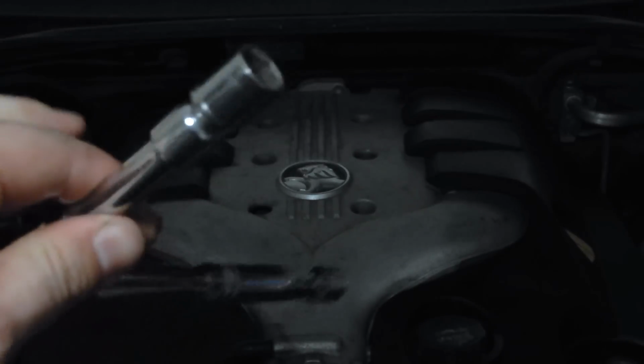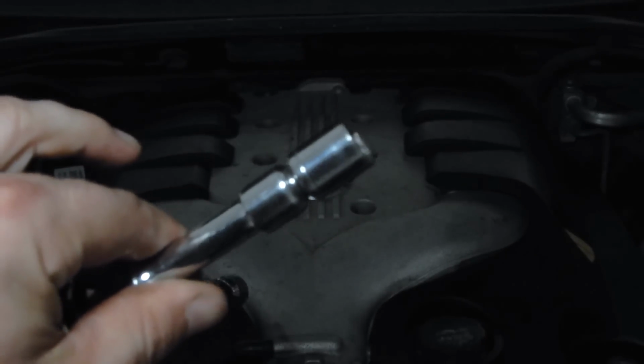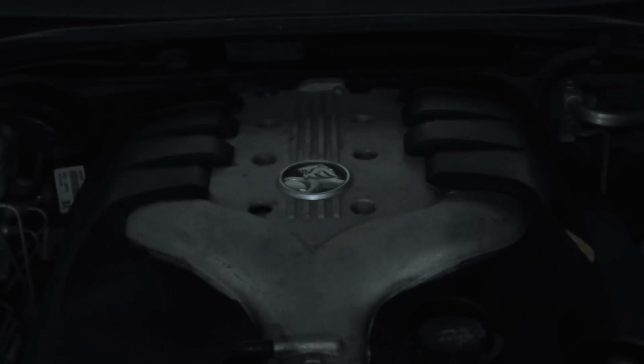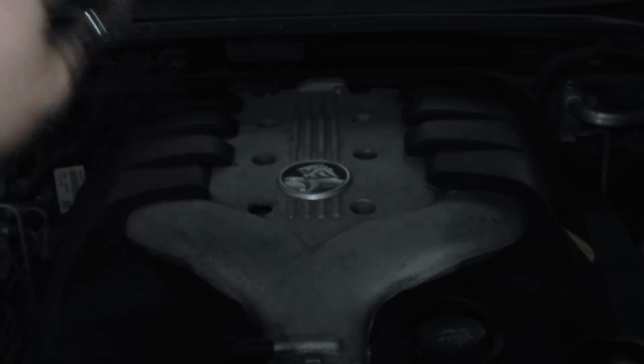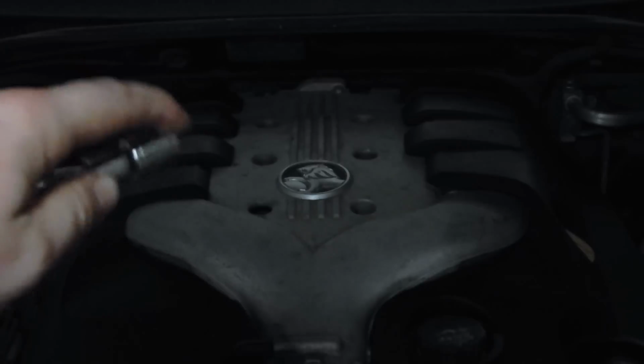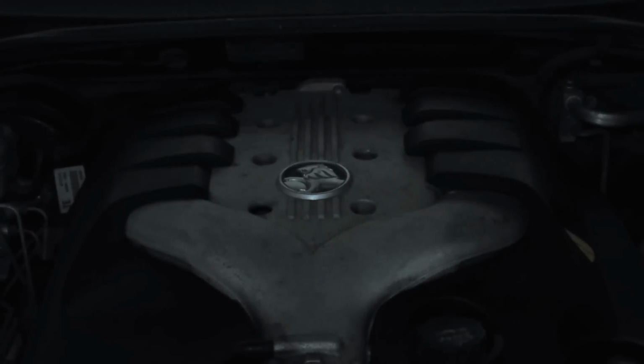So essentially what you're going to need is a 1/2 inch socket or a 12mm socket, and you've got to remove all the bolts off the top of the intake here. Why you got to take the intake off, I don't know. You've got to ask Holden that, because basically you can't reach any of the coil packs without removing it. So let's get started.